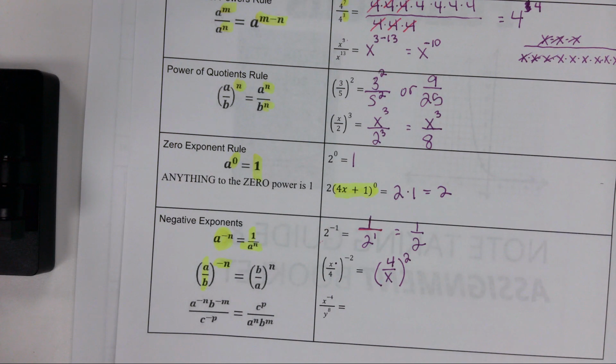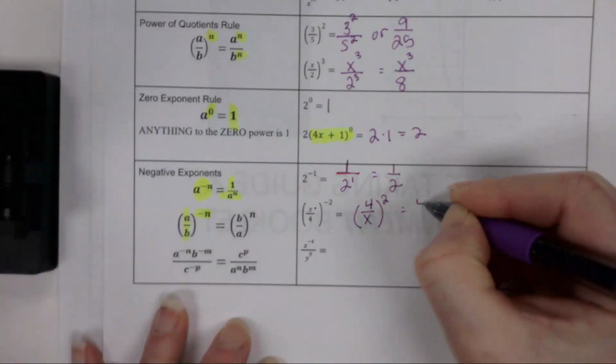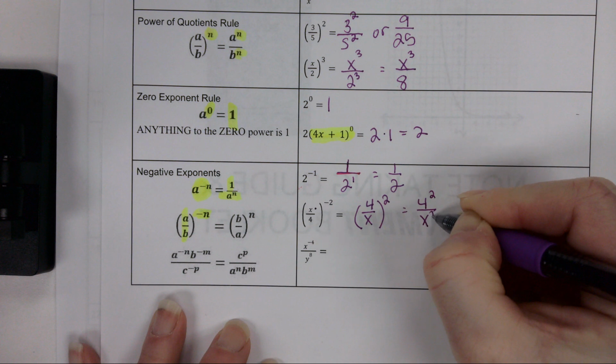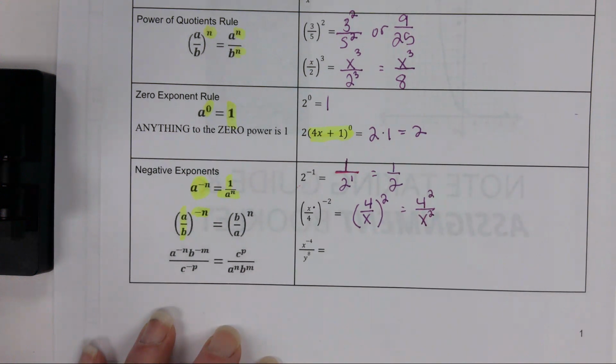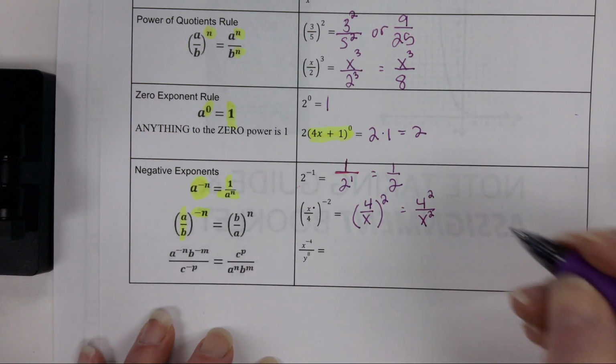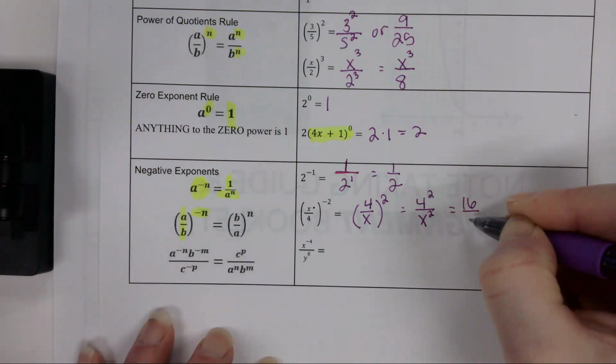Could I simplify this one now? I could. 4 to the second over x to the second. What's 4 times 4? Careful. 16, yep. Over x squared.